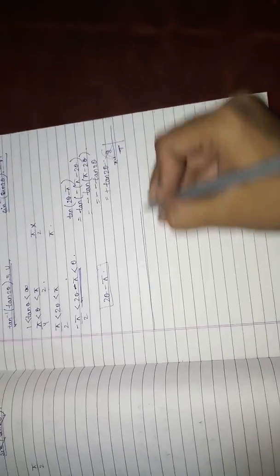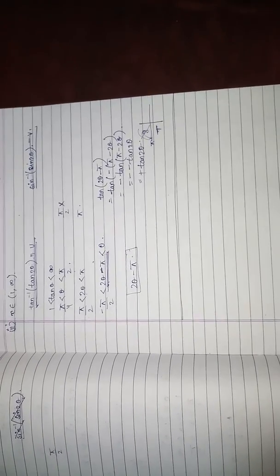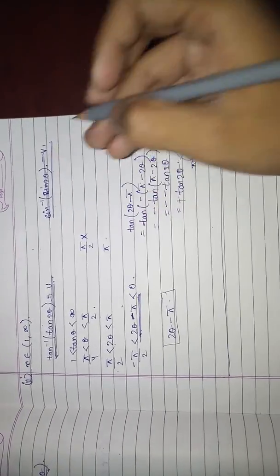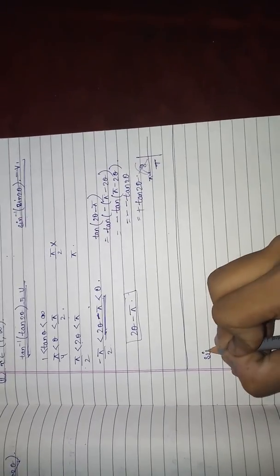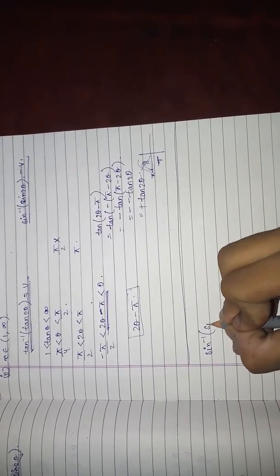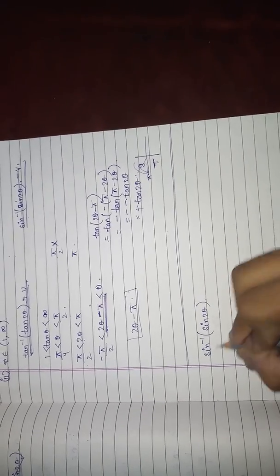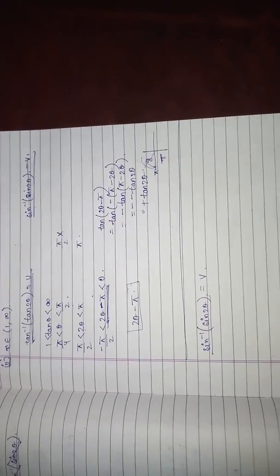Now this second part, in which we'll find out, the second part of the question is to find out the value of sine inverse of sine 2 theta in this range of x, in this interval of x. Since sine inverse of sine 2 theta is equal to v, this has to be found out.